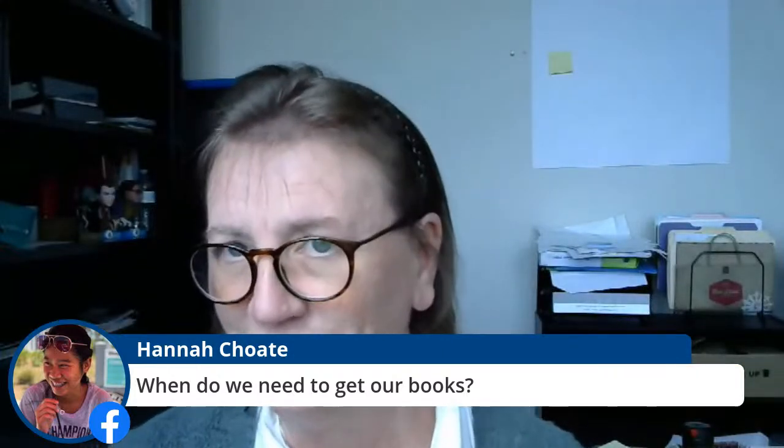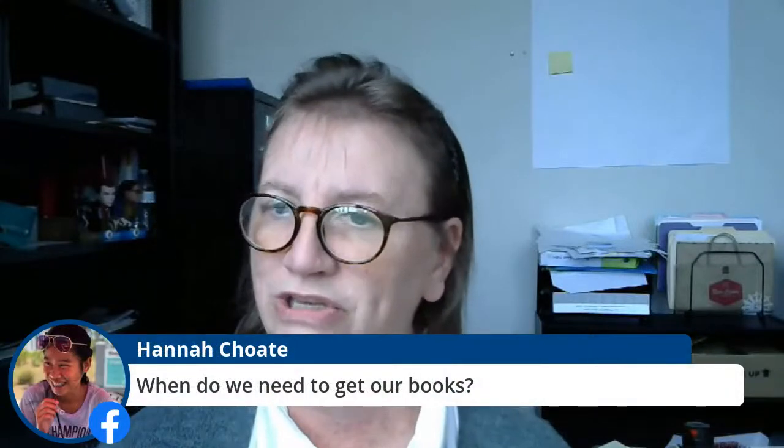When do we need to get our books? Okay. You are able to figure out which books you need by going to the bookstore link. And someone already put that in there for us. Based upon your class and which section of the class, you will be able to see which textbooks you need.